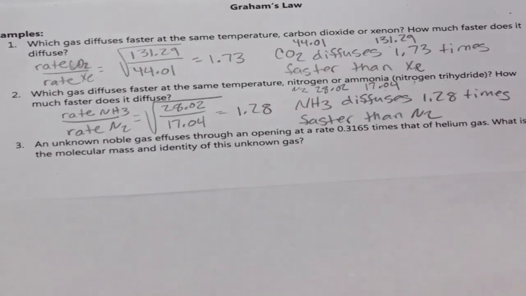It diffuses through an opening at a rate of 0.0165 times that of helium. All right, so what is that? My number is less than 1. So essentially, because my value is less than 1, this is saying that the noble gas is moving slower than helium.